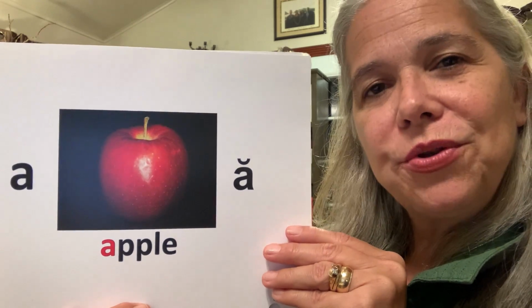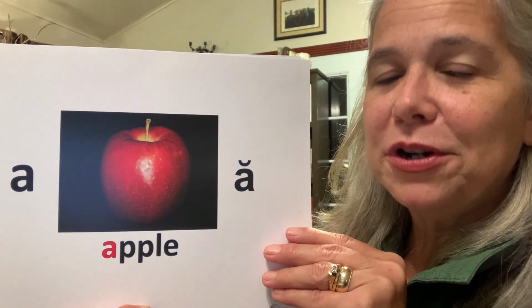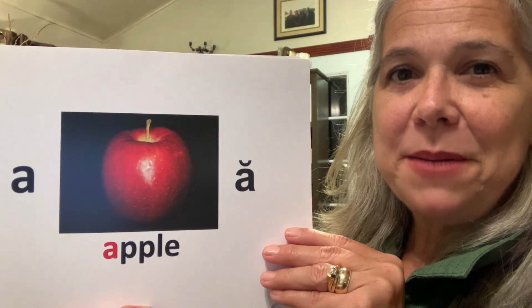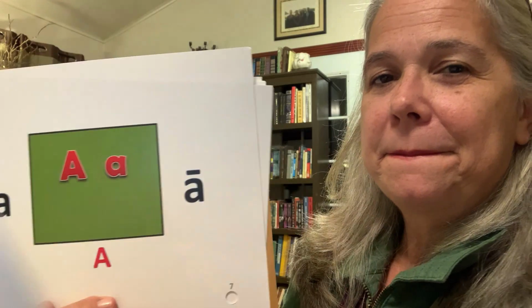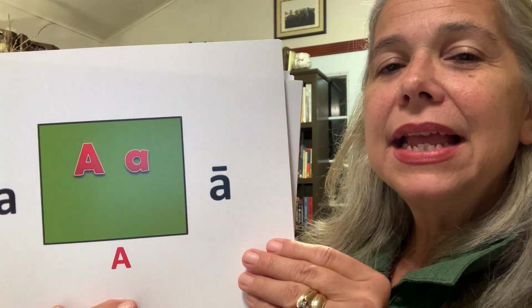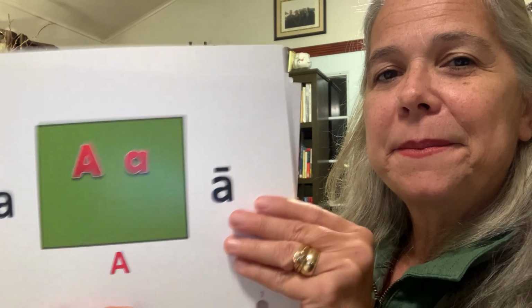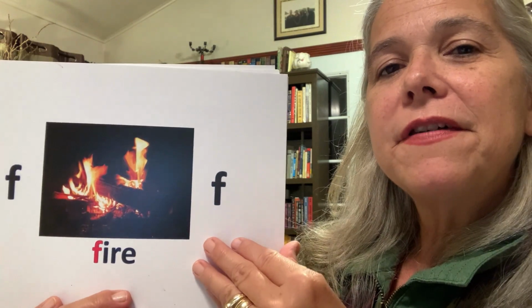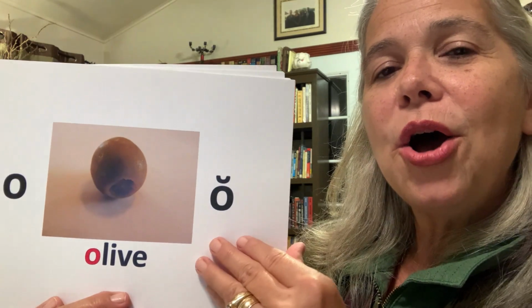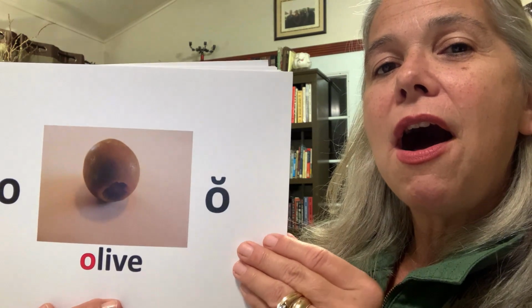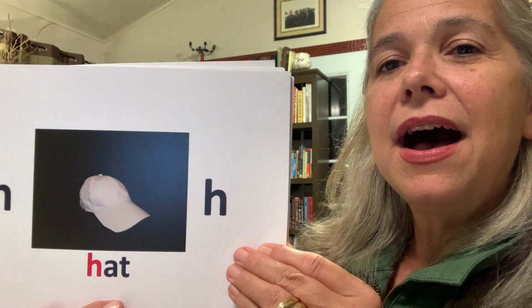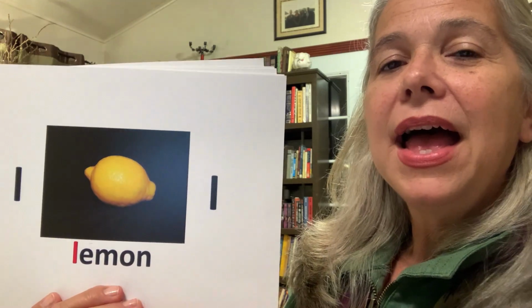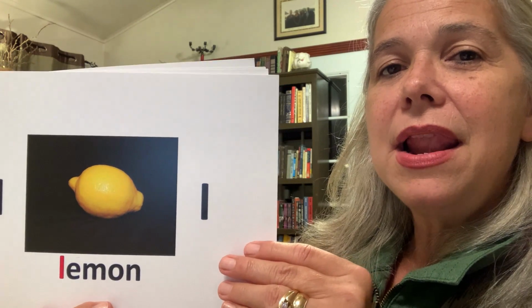Now we're going to review letter names, keywords, and sounds. Say them with me. A, apple, a. F, fire, f. O, olive, ah. H, hat, h. L, lemon, l.